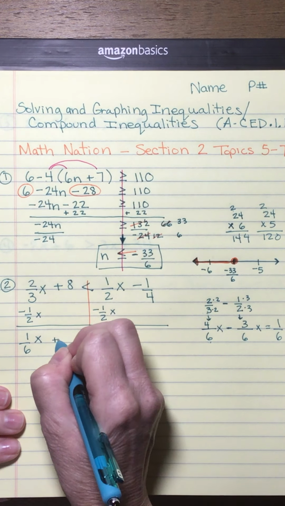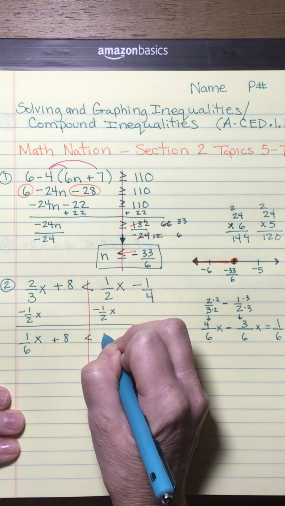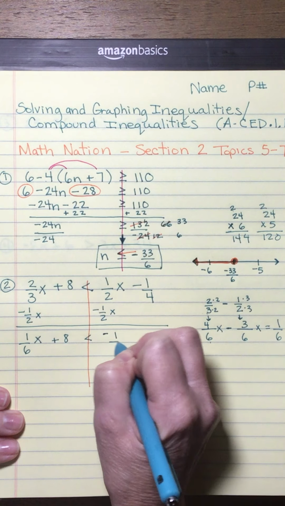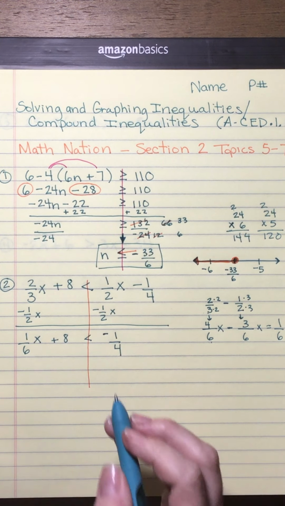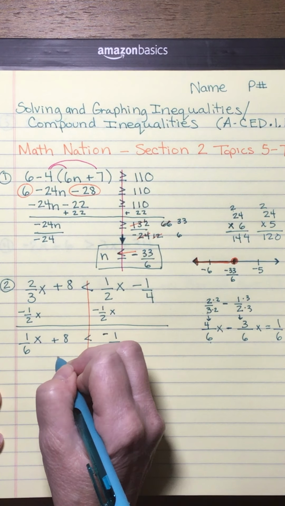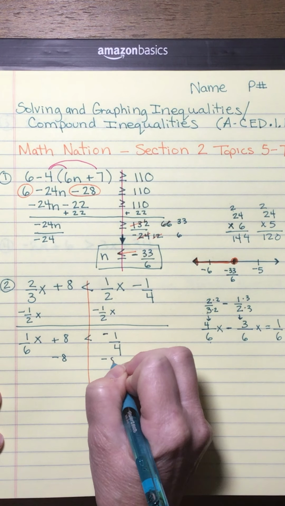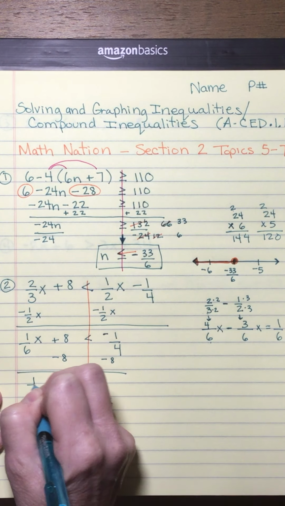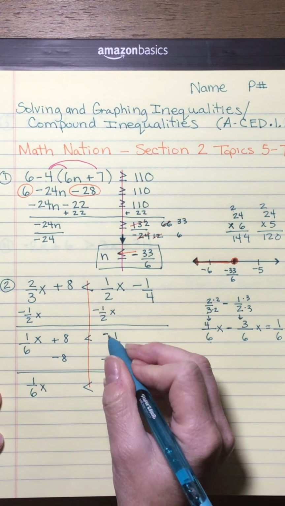Now, we're going to add 8. Add our 8 down, and we have, on this side, we just have the -1/4 left. Now I'm going to go ahead and subtract my 8 from both sides, and I have 1/6 x, and over here I have both negatives.